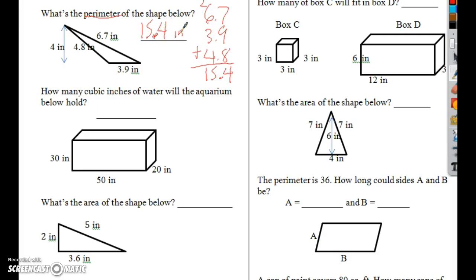How many cubic inches of water can the aquarium below hold? So I got 30 by 50 by 20. Shortcut, I'm going to get rid of 1, 2, 3 zeros. And then I've just got 3 times 5 times 2. 3 times 2 is 6. 6 times 5 is 30. 30,000 cubic inches.